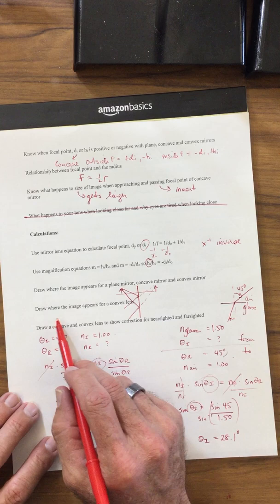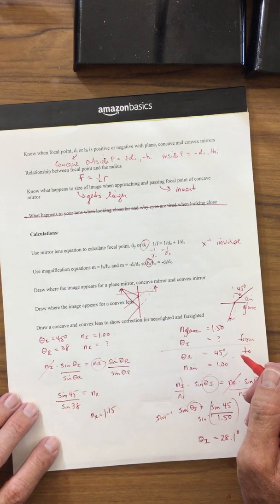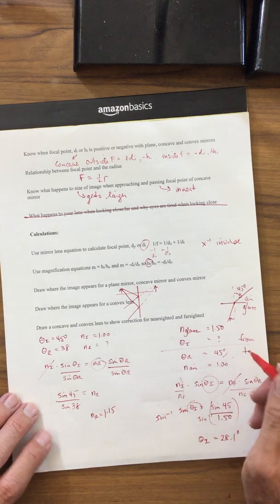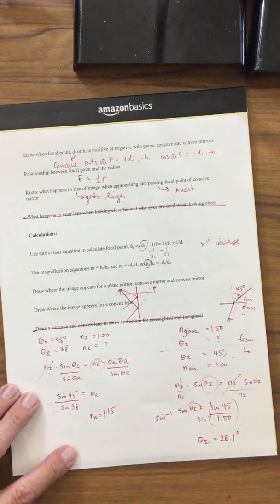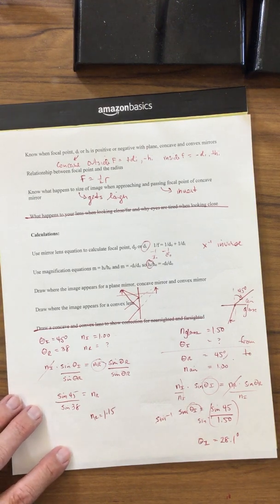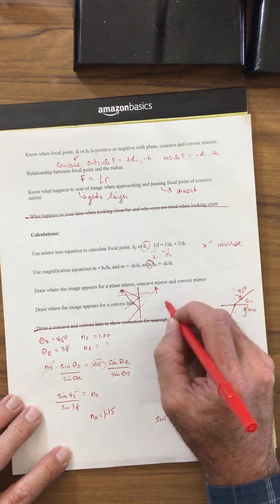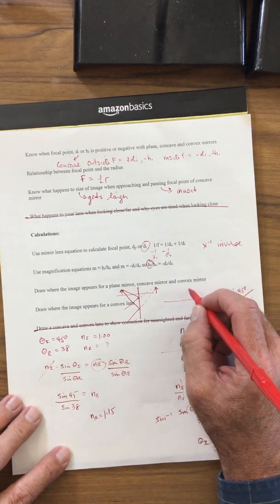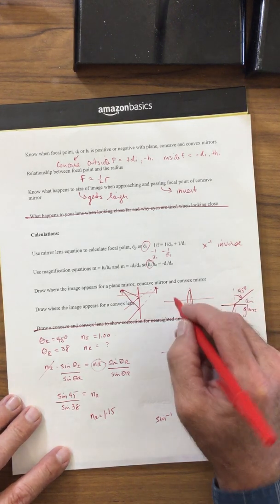Draw where the image appears for a convex lens. Go ahead and cross that one off because we didn't have time for it. But if we have our lens, here's our convex lens.